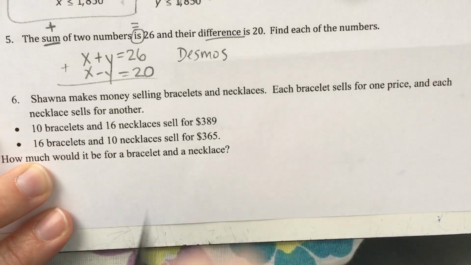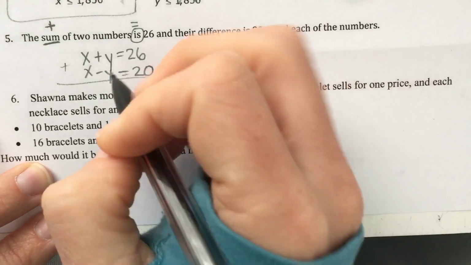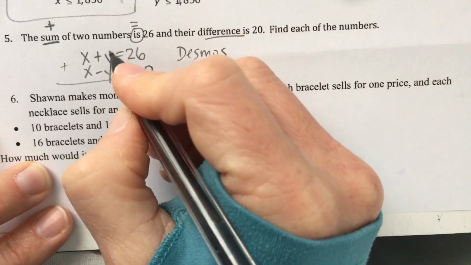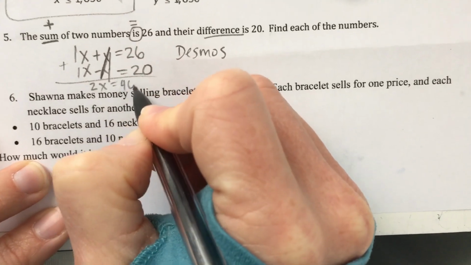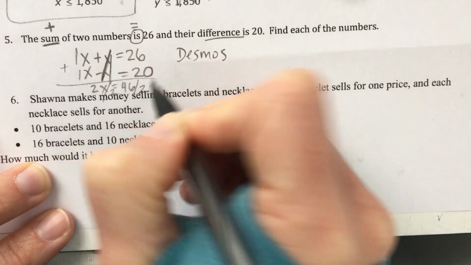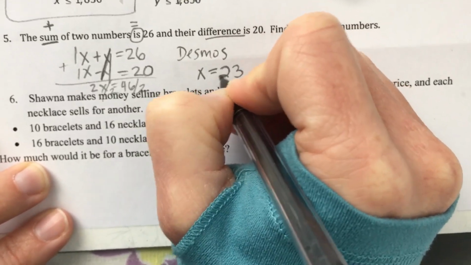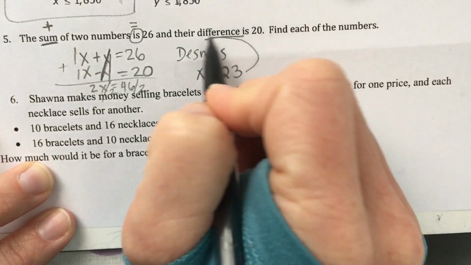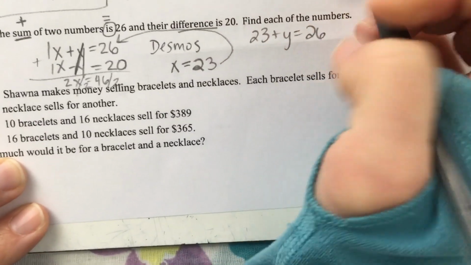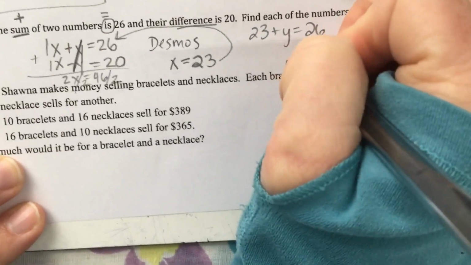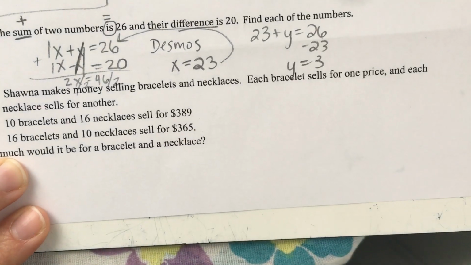Okay. If you struggle with working out by hand, you definitely want to use Desmos. All right. I'm going to go ahead and work it out by hand because these just cancel so easily. So I get 2x equals 46 and divide by 2. So x is 23. And then when I plug it back in, I get 23 plus y equals 26. Subtract 23, so y is 3. So my two answers are 23 and 3.